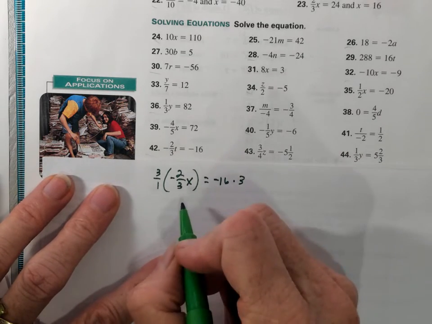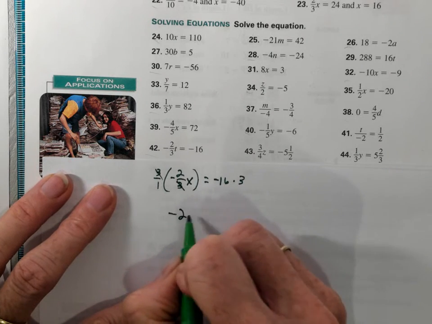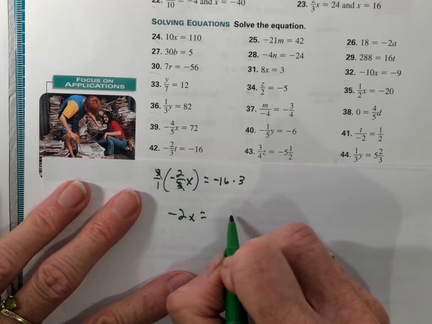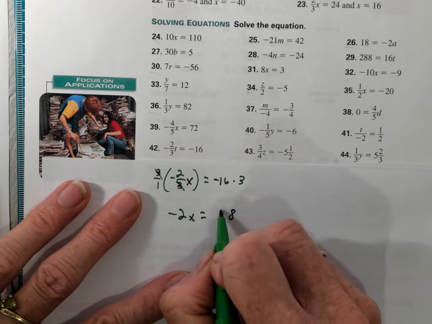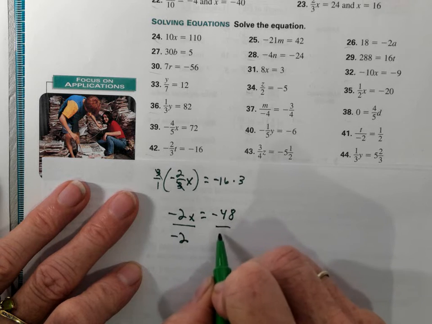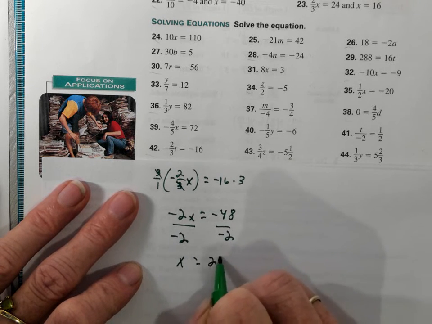Actually, okay, let's do that. All right, let's get rid of the 3. Okay, now we have -2x equals -16 times 3. 16 times 3 is -48. Okay, and then our next step is just to divide by -2. And so we get x equals a positive 24.